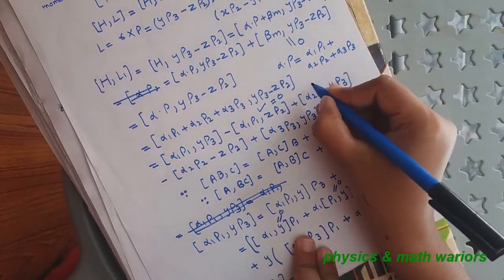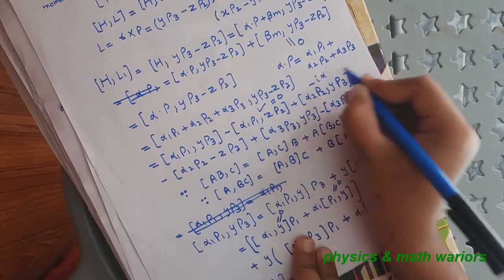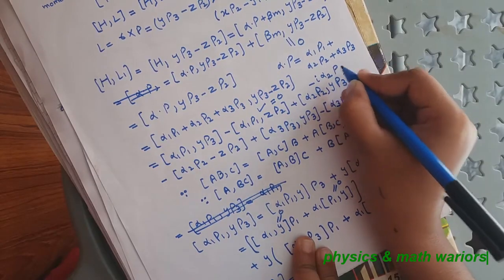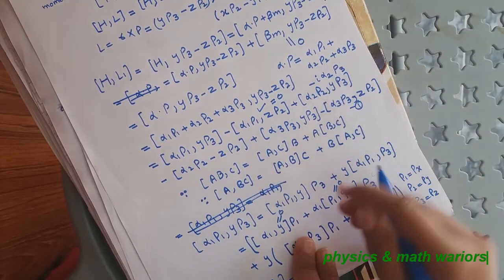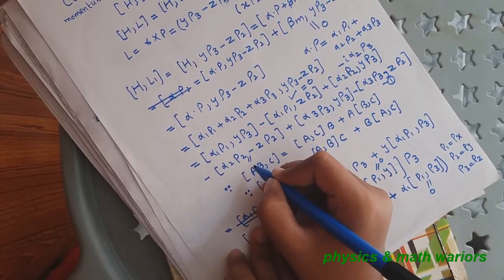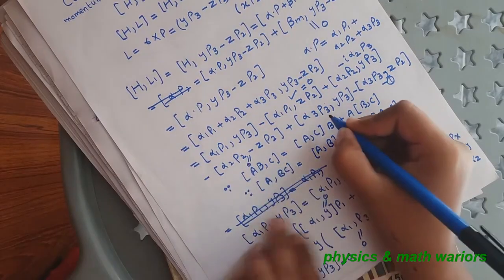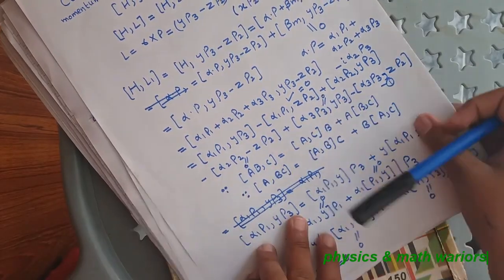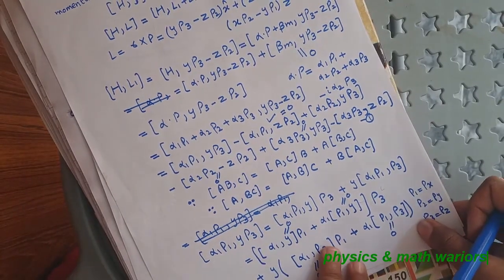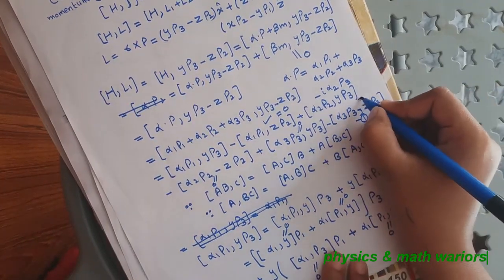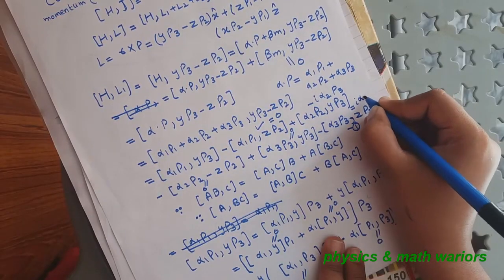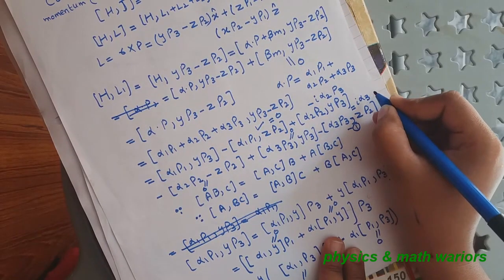Now this commutator is equal to minus i alpha 2 P3, and the commutator of this term is equal to 0. This is also equal to 0. And the commutator of this term is equal to i alpha 3 P2.